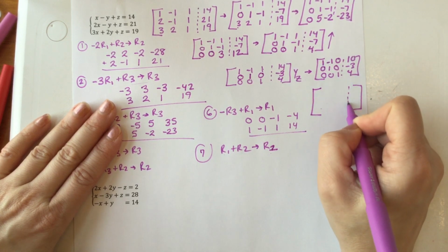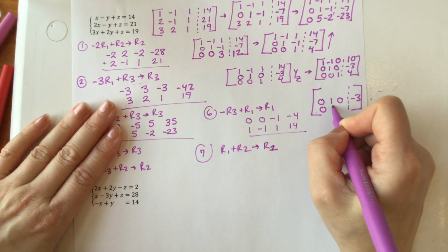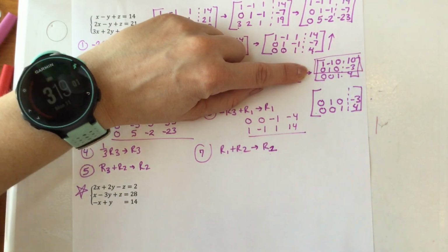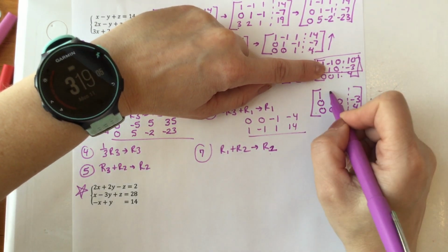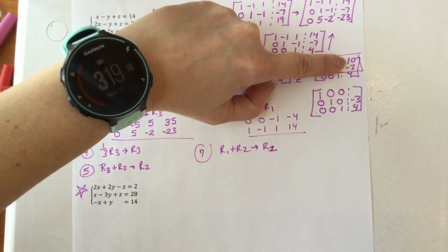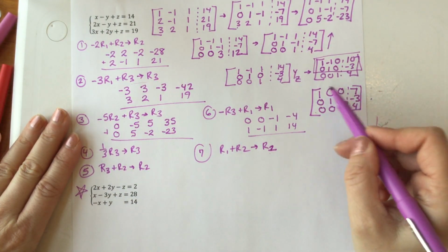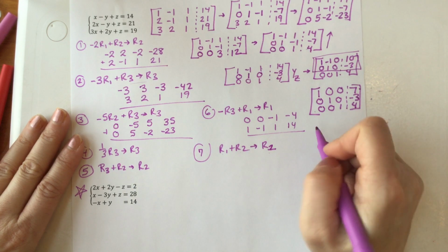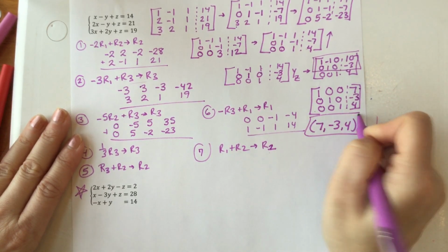This is my final. I'm done. 0, 1, 0, that's negative 3. 0, 0, 1, that's 4. Add these two together, that makes your new row 1. 1 plus 0 is 1. Negative 1, positive 1, 0. 0 plus 0 is 0. 10 and a negative 3 is 7. We're done. This is Gauss-Jordan elimination. So this is x, this is y, this is z. So your answer is 7, negative 3, positive 4.